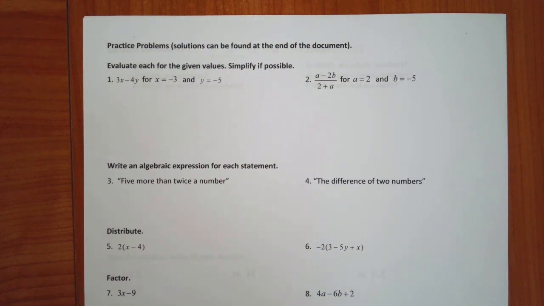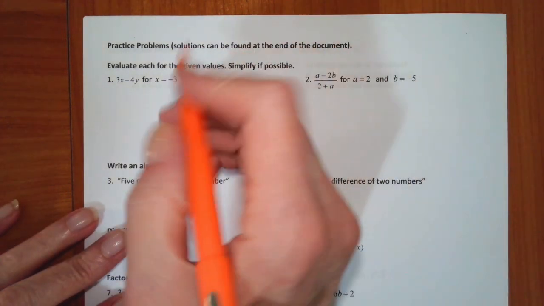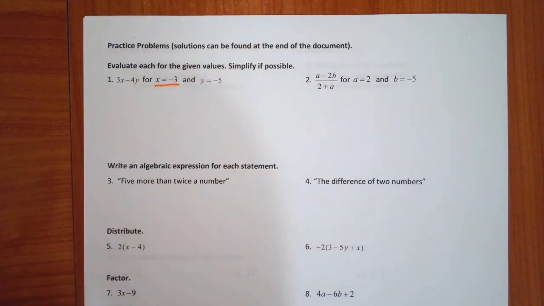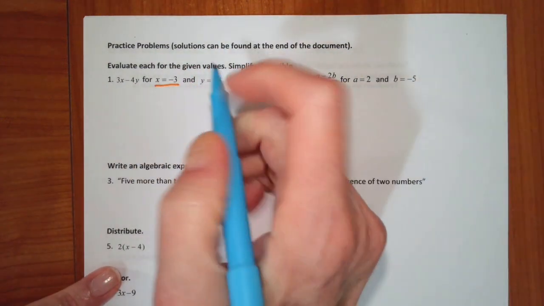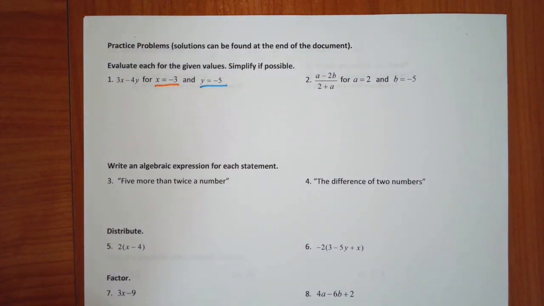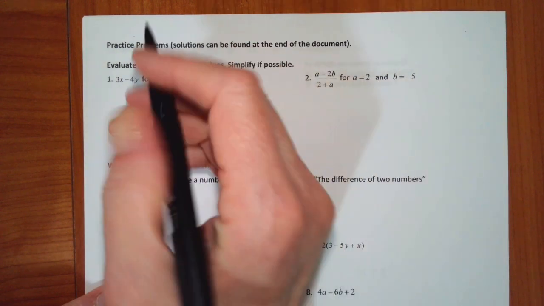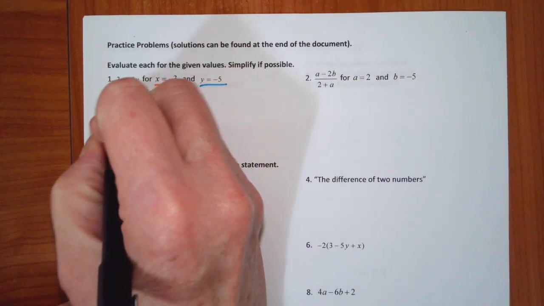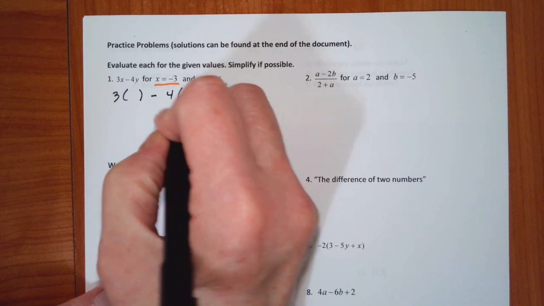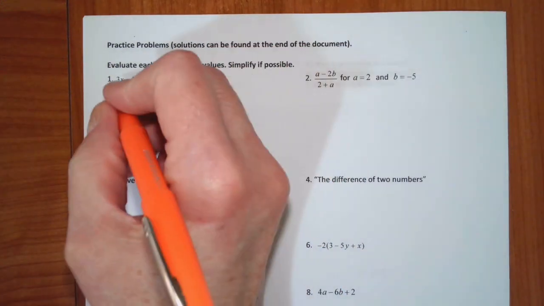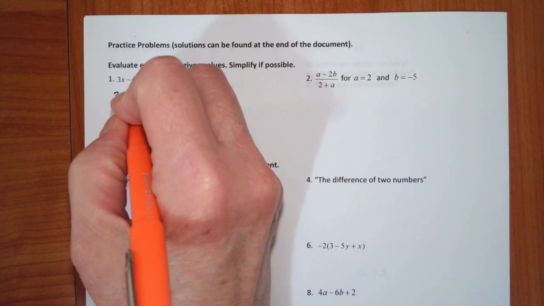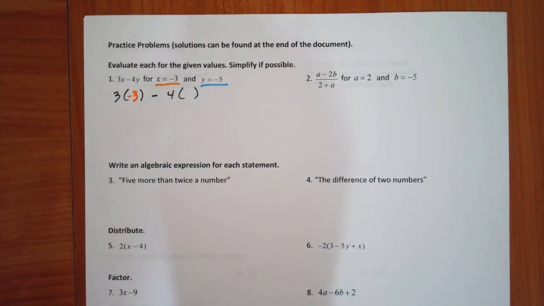Of course, that means I'm going to replace the variables with the values given, and then I'm going to find out what the result is. So if I have 3x minus 4y, with x equals negative 3 and y equals negative 5, then every place I see an x, I'm going to replace it with negative 3. Every time I see a y, I'm going to replace it with negative 5. So this is going to be 3 times something minus 4 times something. So x is negative 3, and y is negative 5.